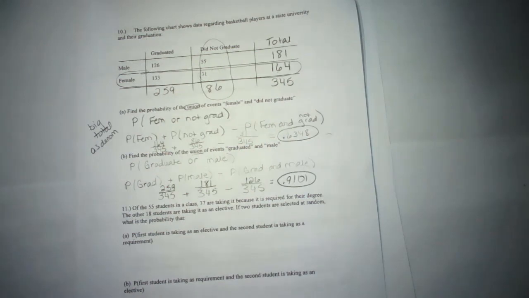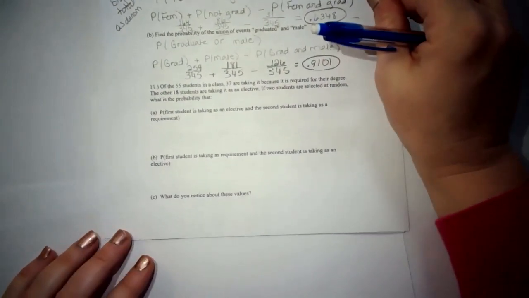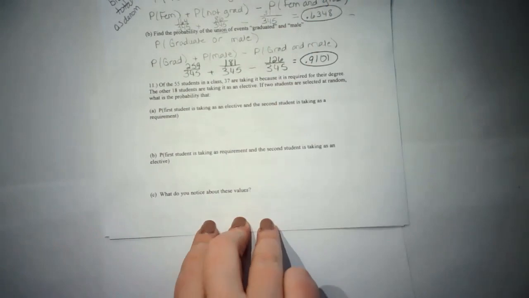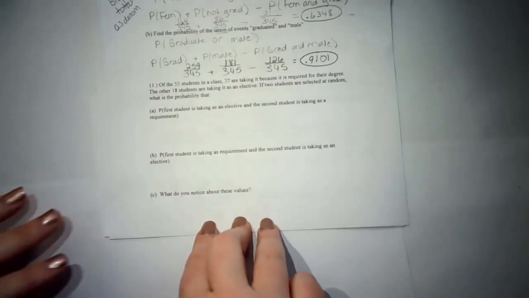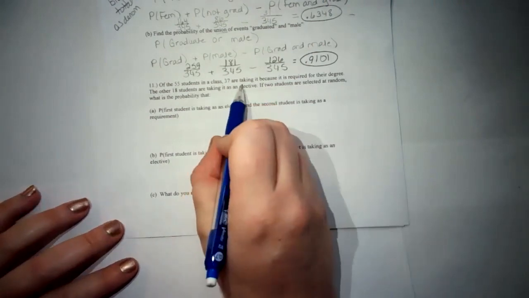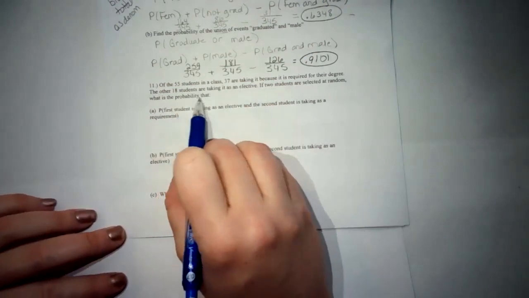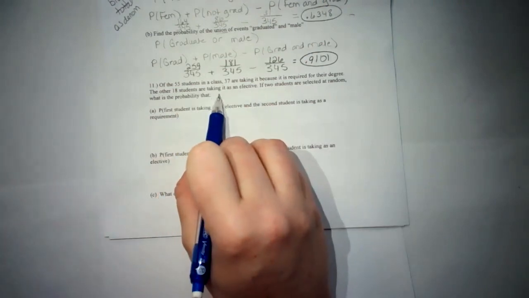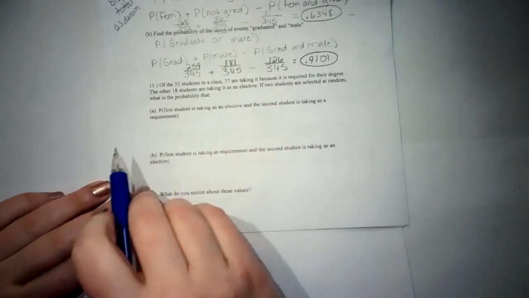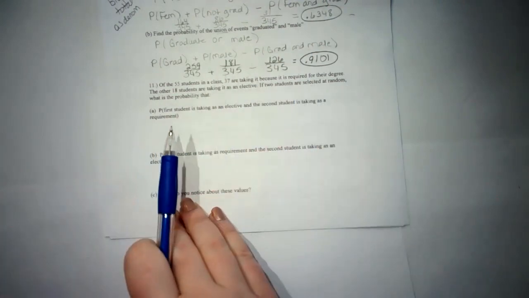All right, so number 11 says, this one's just like the bifocal one, where you have the employees and they have the single vision correction or the double vision correction. So you have 55 students in a class, 37 are taking it because it's required, they have to. The other 18 are using it as an elective, right? You get a list you can choose from and they just picked it off the list to take it as an elective. So 2 students are selected at random.